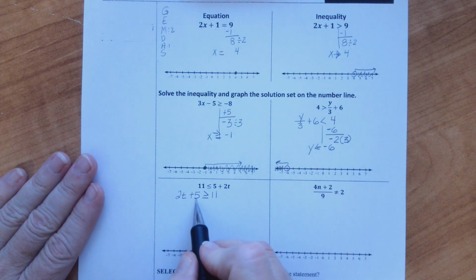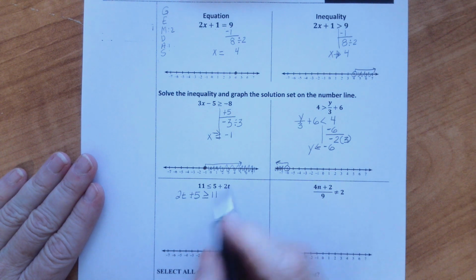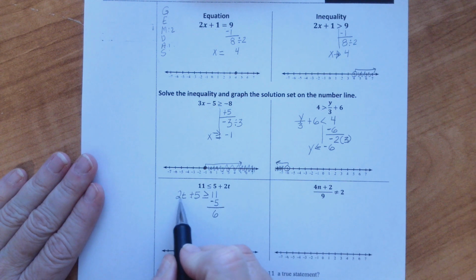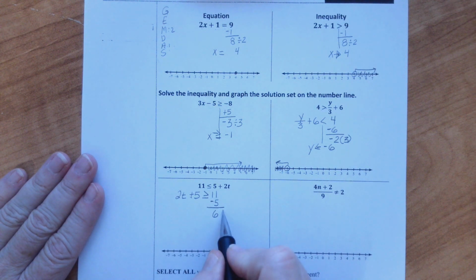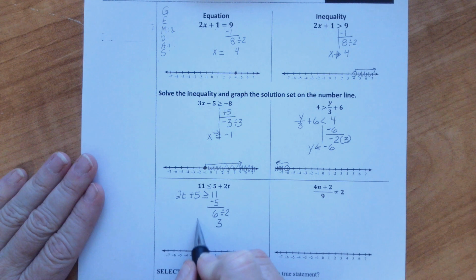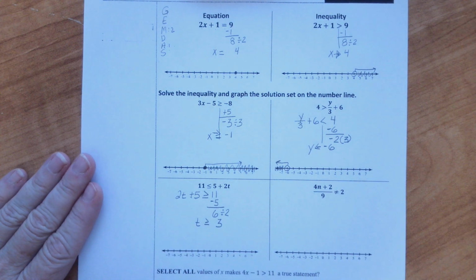So I have addition, and I have multiplication, so I'm going to have to take the inverse of addition, which is subtracting 5. So 11 minus 5 is 6. Then I have multiplication. The inverse of multiplication is division. So I'm going to divide by 2, which gives me 3. So then I have here that t is greater than or equal to 3.